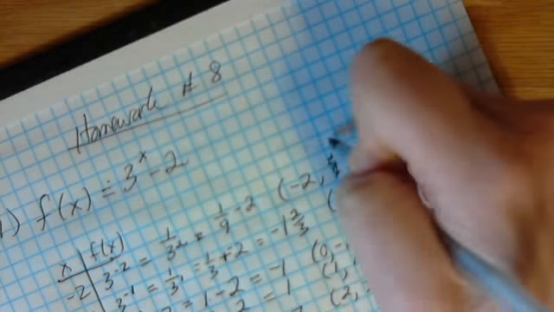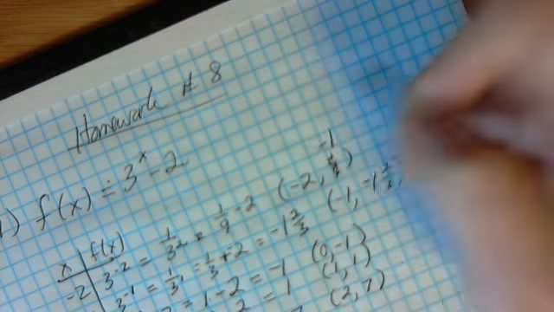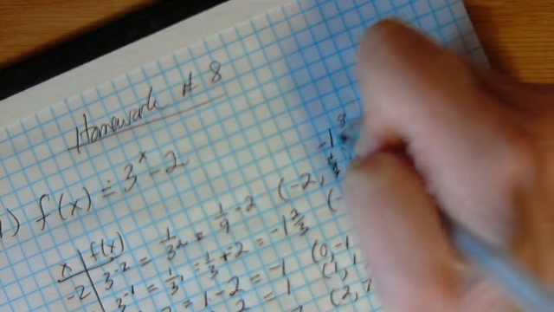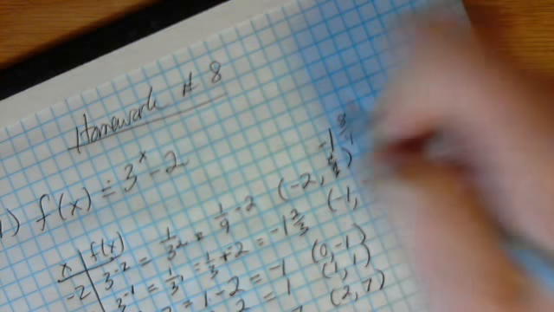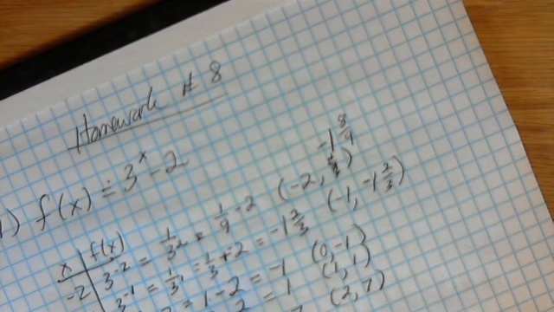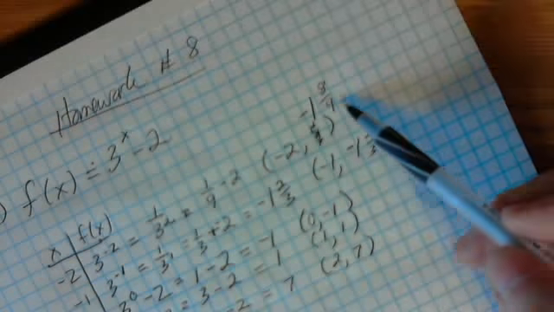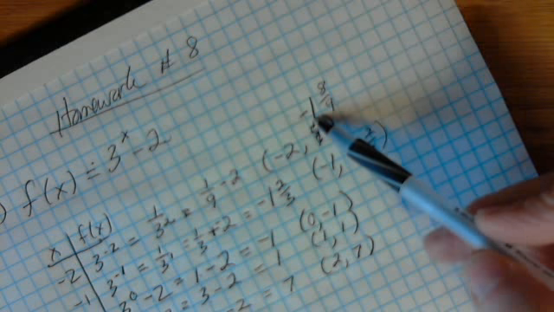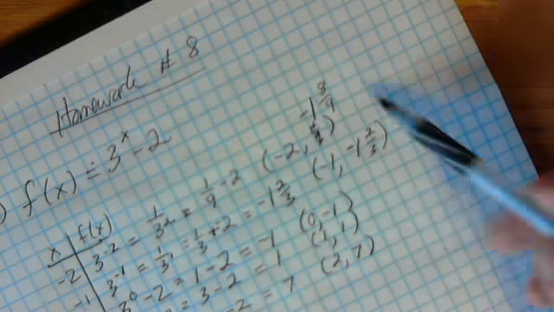Alright, 1/9 subtract 2, that's going to be negative 1 8/9, or about negative 1.8 repeating. Sorry about the mistake there. I forgot the rest of the function, subtract 2. Easily done. Okay, so again we are looking at our y-axis, and I'm going to need to go from about negative 2 to about positive 7.